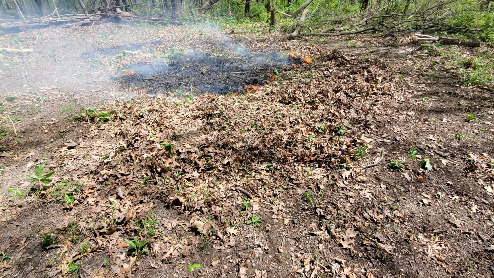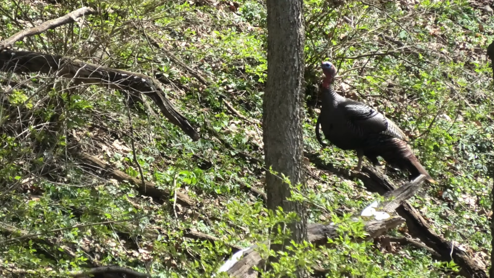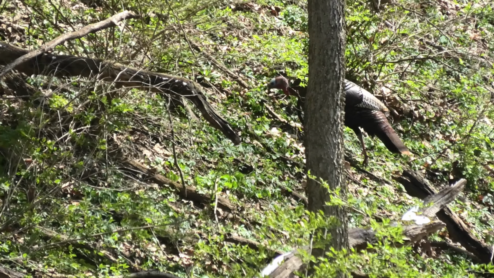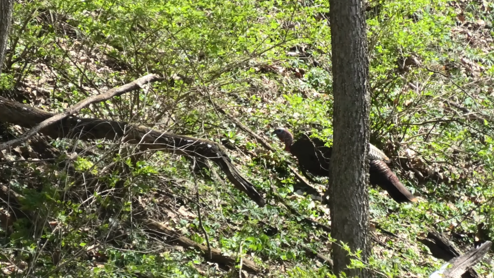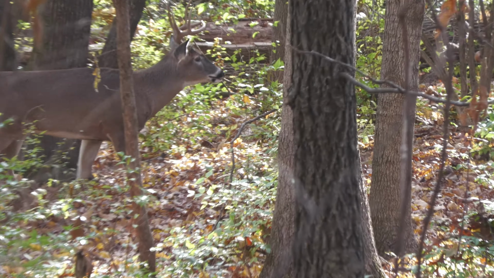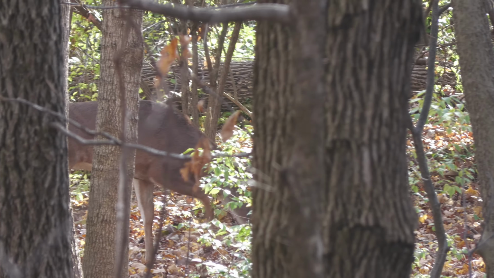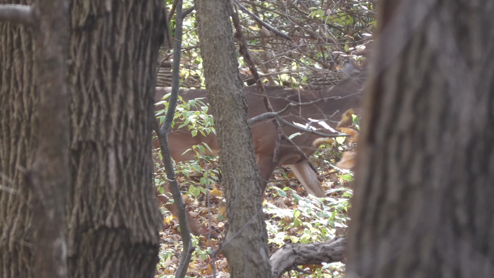So this is an area where, as we improve the habitat up here, as we burn, as we do things like removing less desirable trees and opening the canopy, we get more sunlight up here. We're going to have herbaceous growth, better producing oaks, and better habitat all around that's going to help turkeys, small game, and deer. But we're also going to have more honeysuckle, unfortunately. So this will be an area down the road we'll have to tackle.